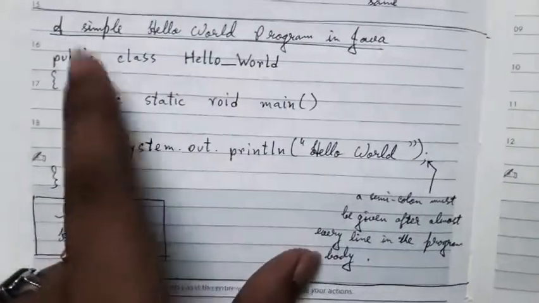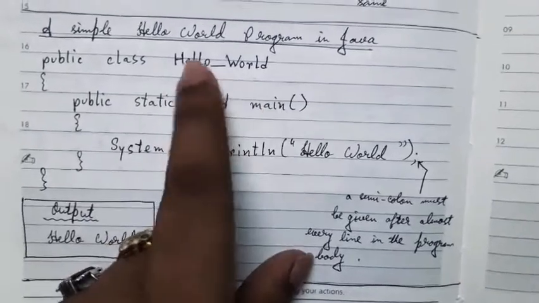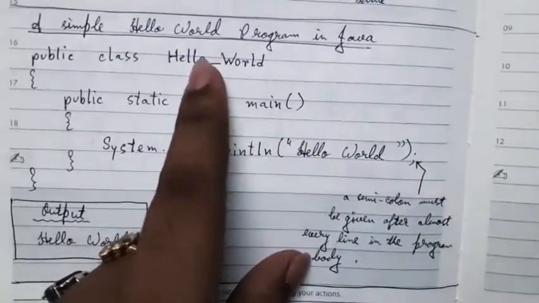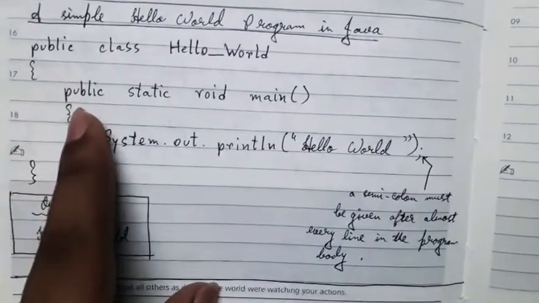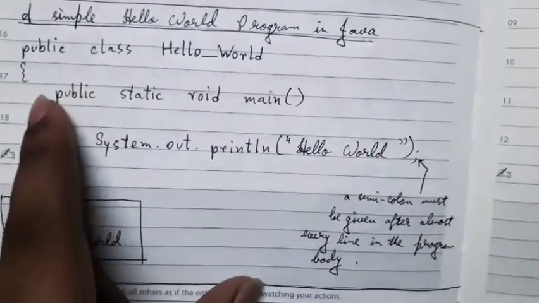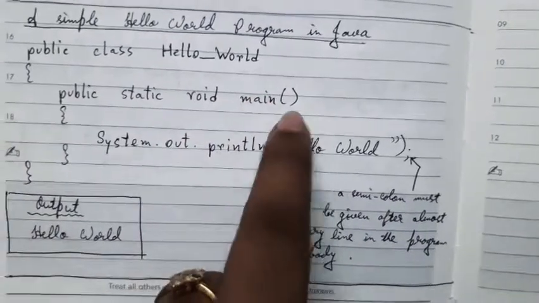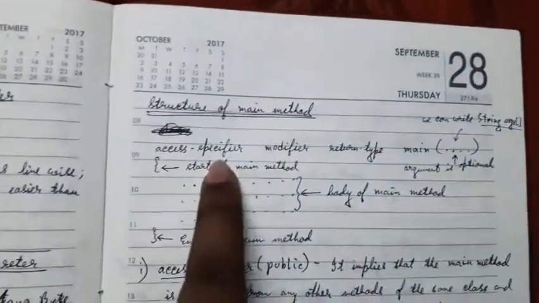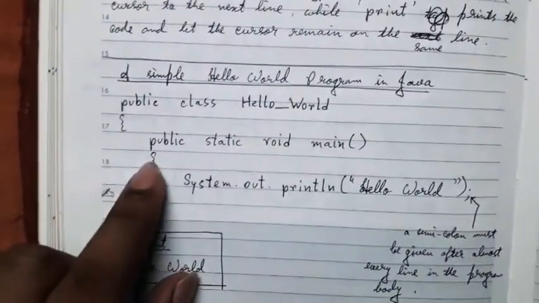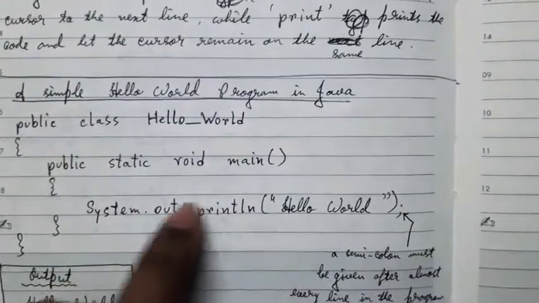Public class HelloWorld: access specifier, the class keyword, then the class name, anything you want here, and braces open. Public static void main, first bracket, then access specifier, modifier, return type, main, and argument. Then you give braces and start the program. Then system.out.println, which we discussed, to print anything on the output window.